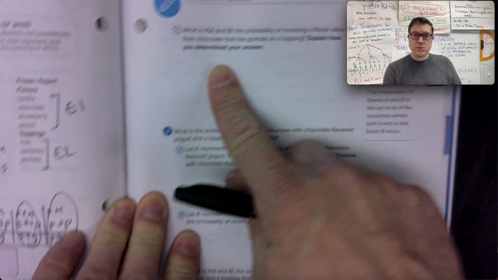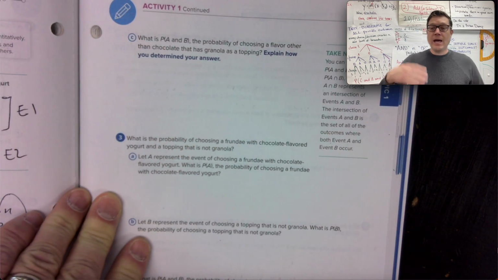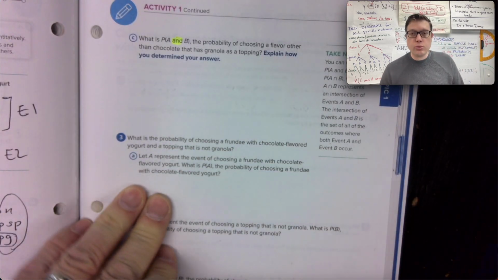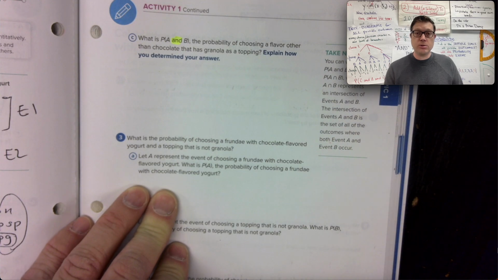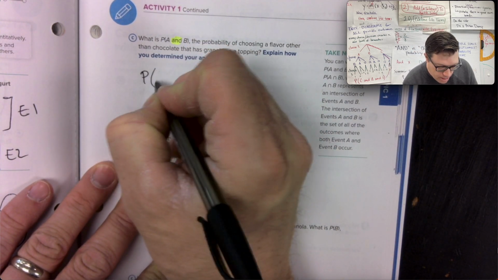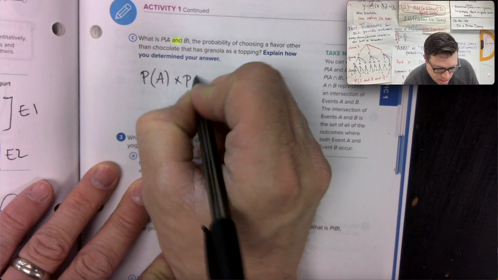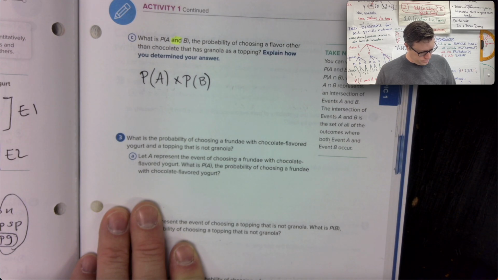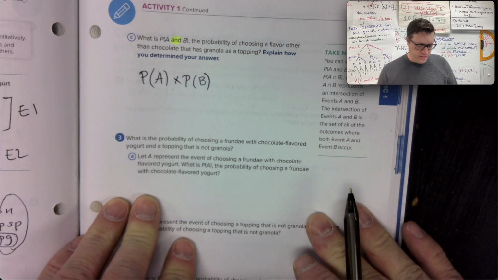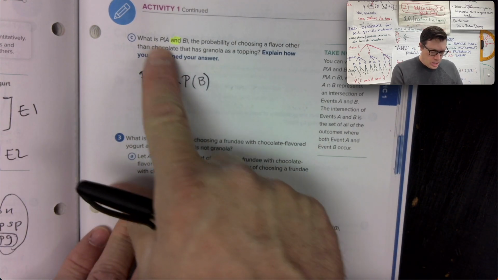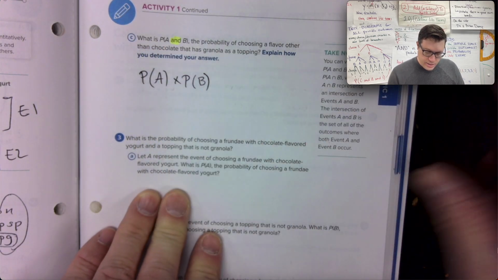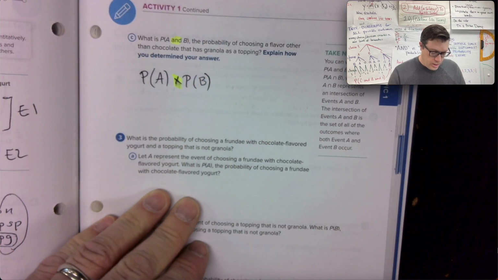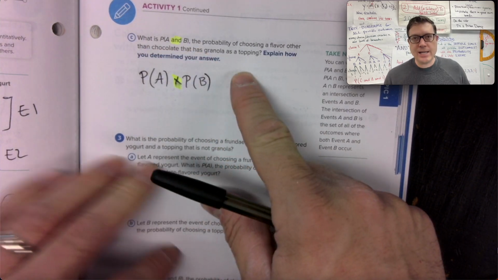Now, in order to make this video cohesive, I am going to bleed over on page 793 and do this last one, which says, what is A and B? Reminder, this is a lesson on "and," which means "and" has a certain restriction when we consider the possible events. Specifically, it'd be the probability of A times the probability of B. I'm going to show you something back here on the previous page. So what is probability A and B, that's the situation here. We're multiplying, choosing a flavor other than chocolate that has granola as a topping.